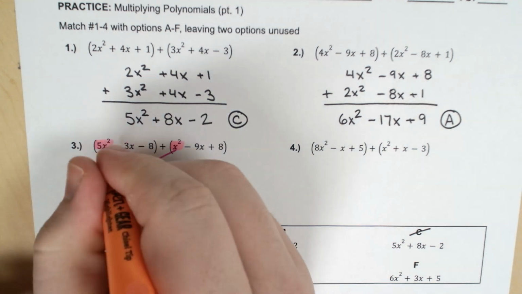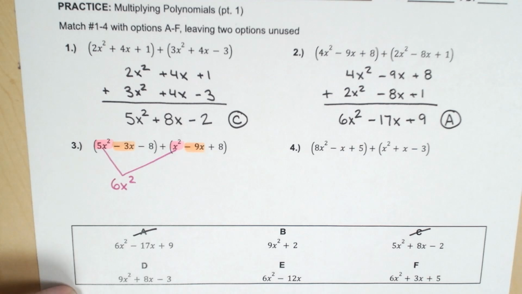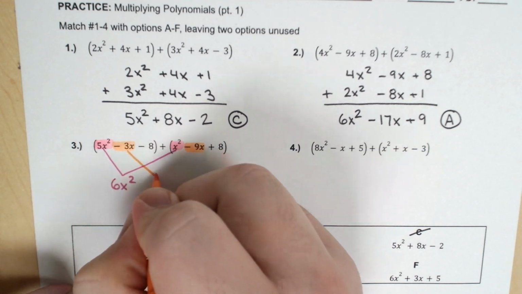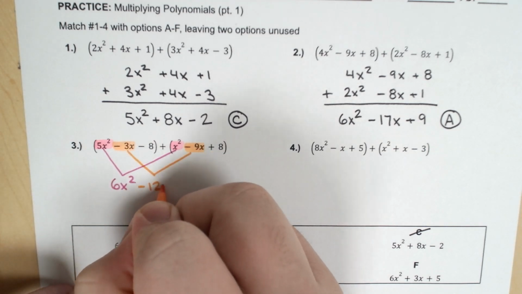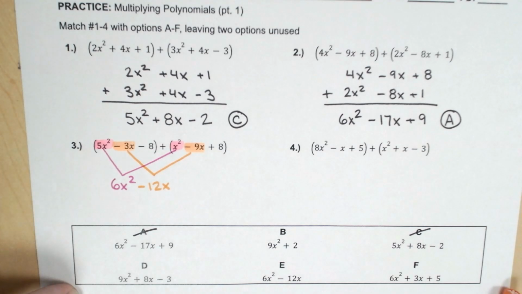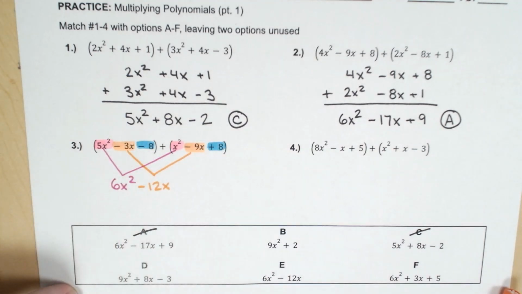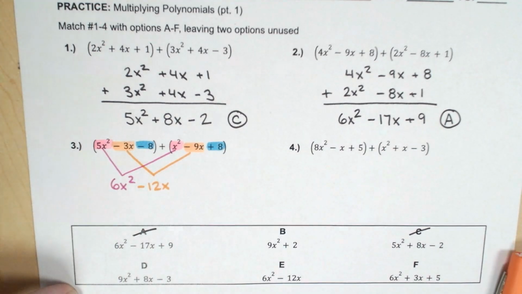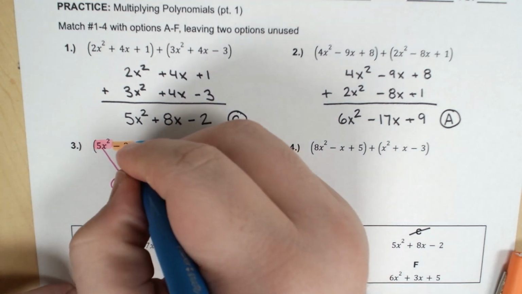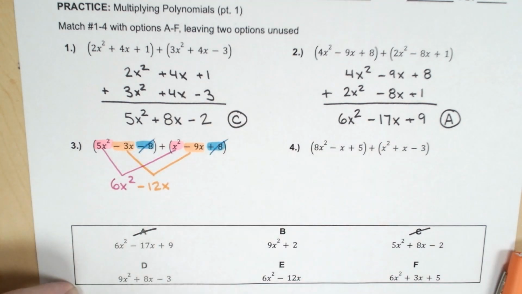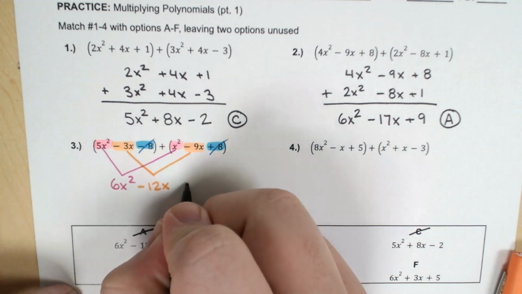We've got negative 3x and negative 9x. Those add to negative 12x. We've got negative 8, and we've got 8, which cancel out. Negative 8 and positive 8 add to 0. So we're stuck with 6x squared minus 12x. That is E.